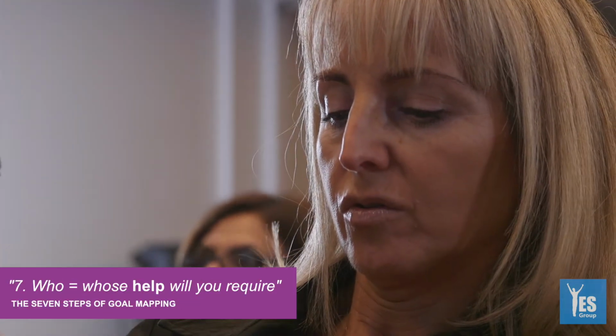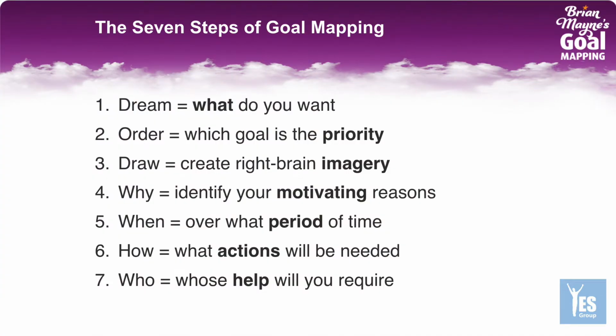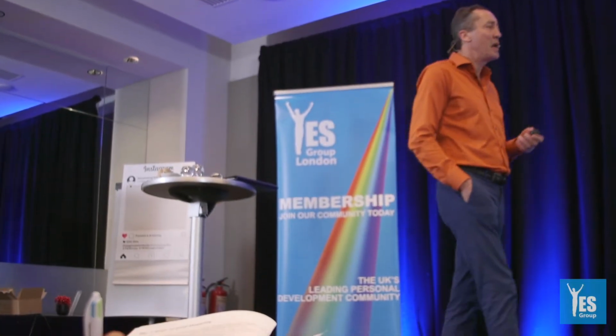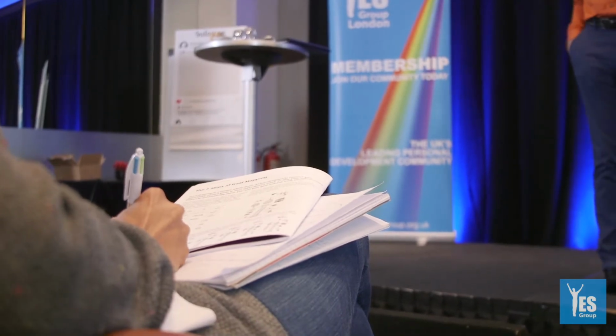These 7 steps are the 7 critical aspects of conscious achievement. Sometimes we achieve things unconsciously. But if you're setting out to make a plan to do something you haven't yet achieved, you need to go through these 7 steps of asking yourself, well, what is it? What's the priority? What does it look like? Why do I want it? When, how, and who? Go through these 7 steps, out pops your map.